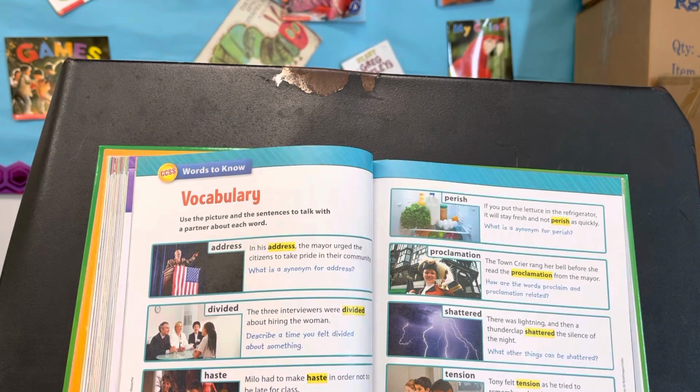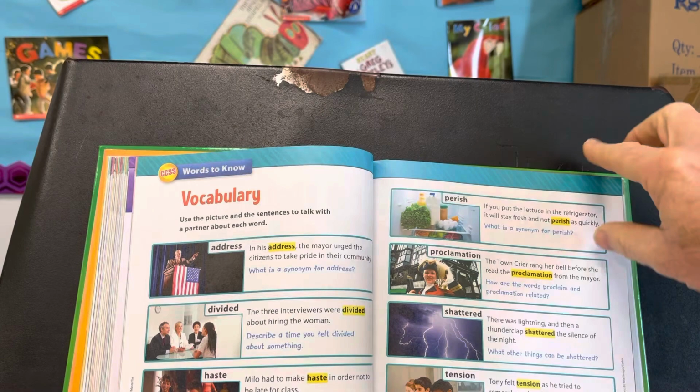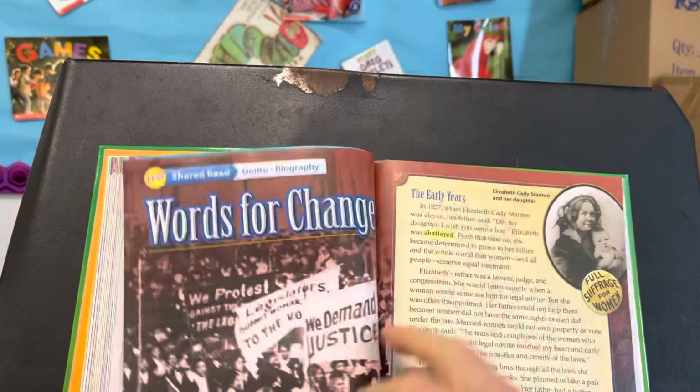Tension. Tony felt tension as he tried to remember what the correct answer was on the computer test. What is an antonym for tension? Tension means stress, so the opposite of that might be peacefulness. He felt peacefulness as he tried to remember the answer. Now let's go on to the next page.